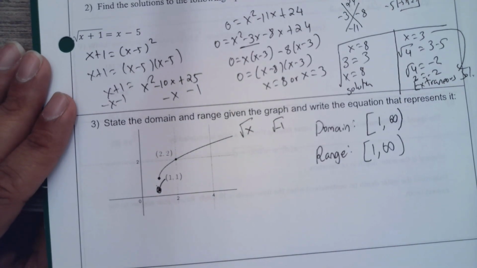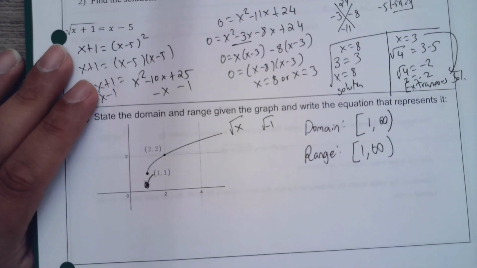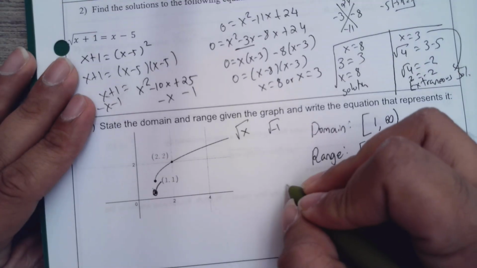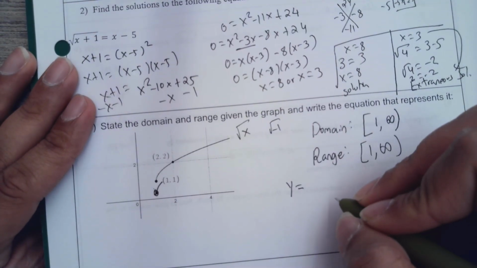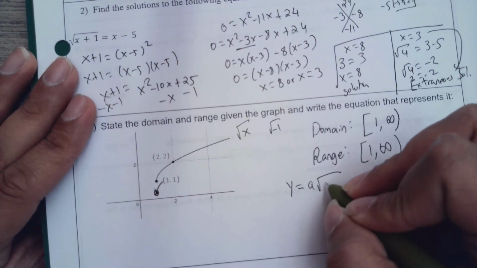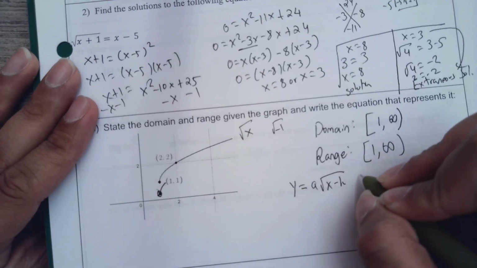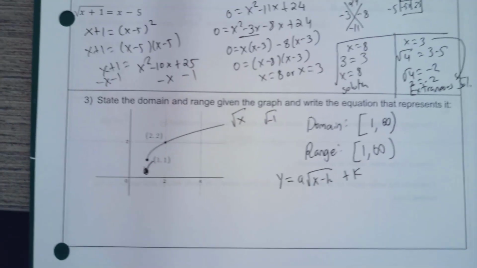Now they're asking you to write the equation that represents it. Well, I'm going to say this: any square root function can be written as y equals a square root of x minus h plus k. Here's what I mean.